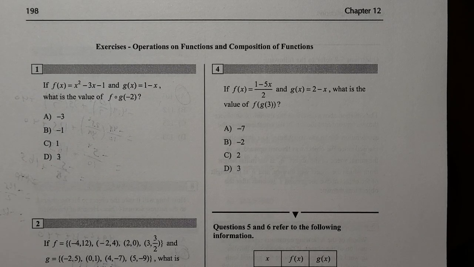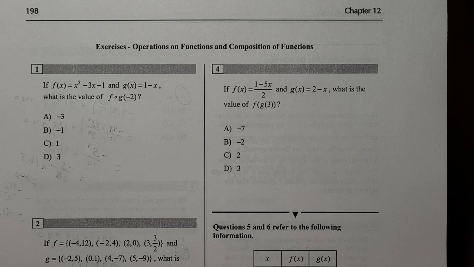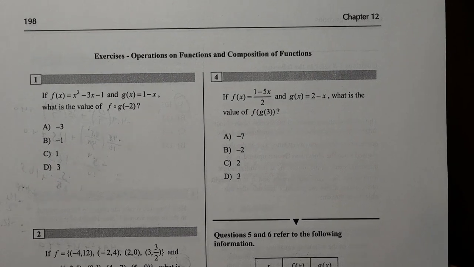In this video, I'm starting this next chapter of this SAT prep book that I've been going over in these videos. And the topic here is composite functions, it looks like. All right, so let me give a brief review of what a composite function is. It's just a function within a function.